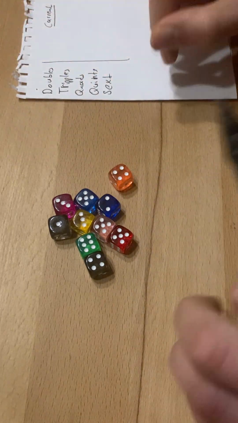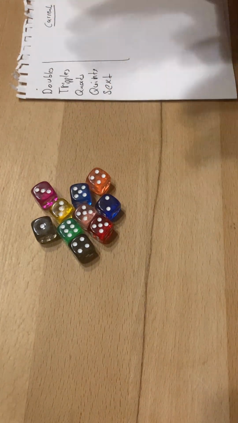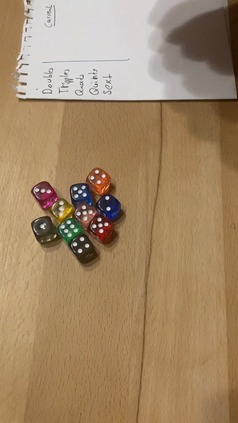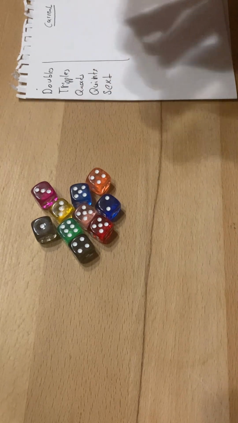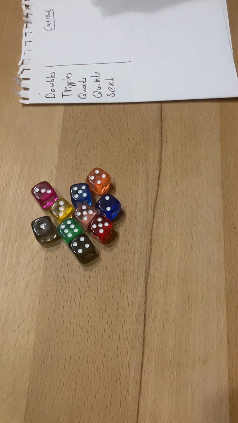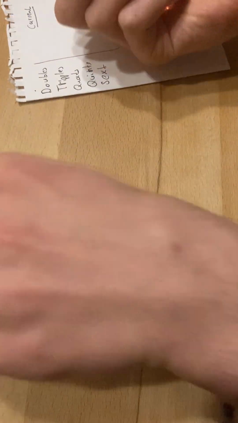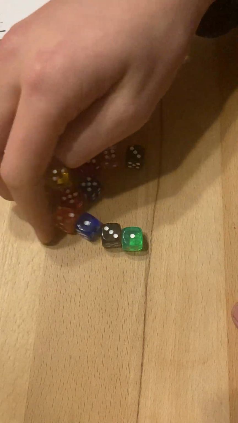So any party will have a dice pool. In this case, I chose 10 dice. I haven't tried around too much with different sizes of dice pools. That's something that can definitely be interesting, but for now I'm using 10 dice. And then in the process I will roll the dice. Oh, they're all visible in the camera.